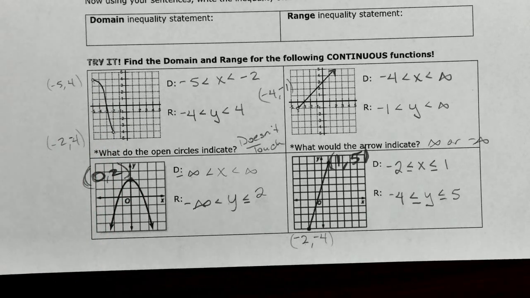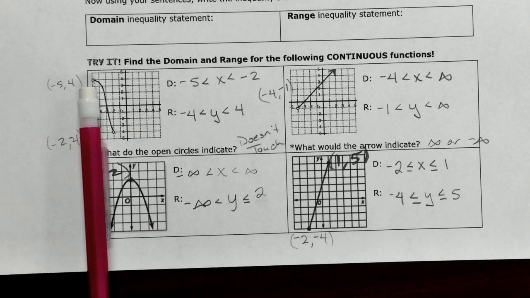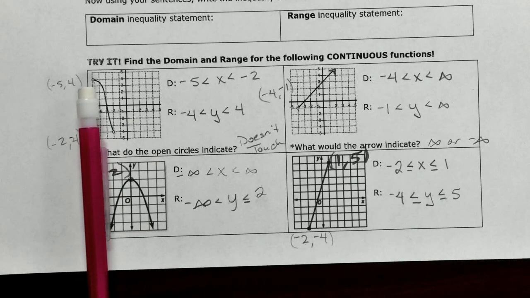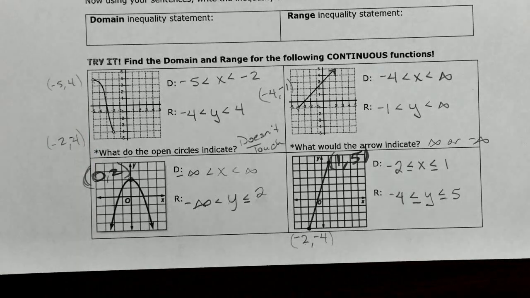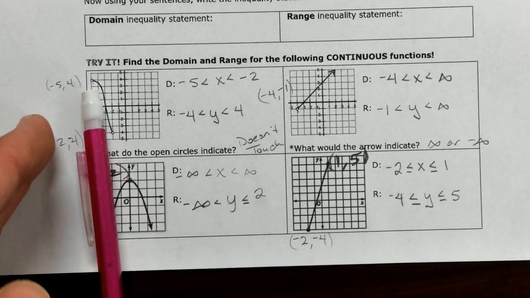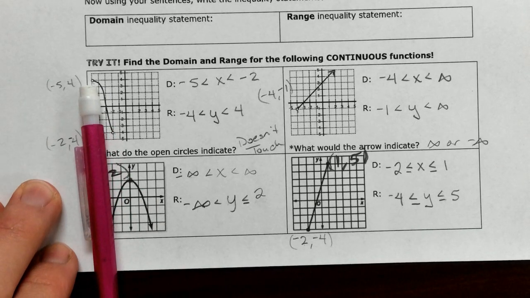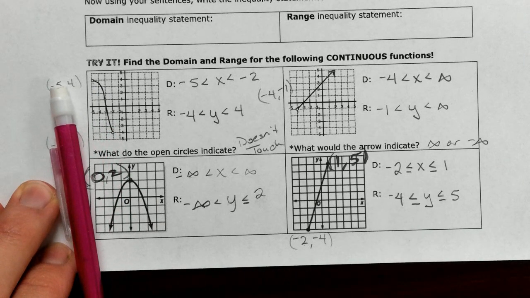Okay, again, domain goes from left to right. So I want the leftmost point on the graph. So I want the lowest x value that I have in my graph, which is the same thing as saying the leftmost point on the graph, which is that point right there. The x value at that point is a -5. That's where I got that from.